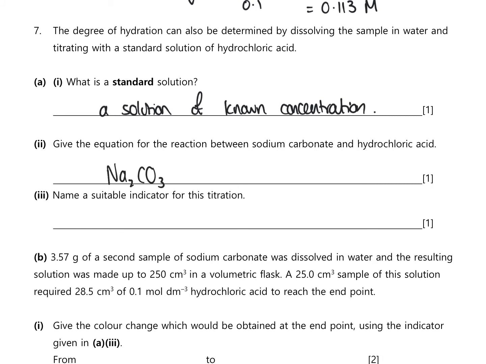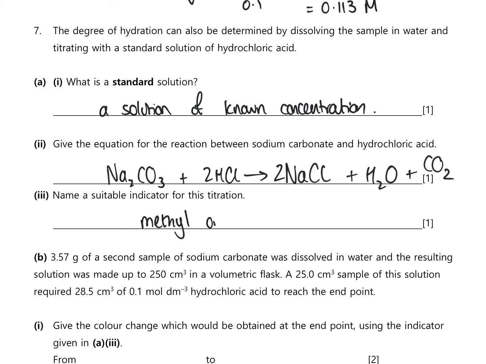That's Na2CO3 plus 2HCl, giving you 2NaCl plus H2O plus CO2. This is a really common example with the degree of hydration calculations, and so make sure you know that equation well. Know that a metal carbonate reacts with acid to produce a salt, water and carbon dioxide, and then balance from there. Name a suitable indicator for this titration. This actually needs to be methyl orange. Sodium carbonate is technically not a base because a base is something that reacts with an acid to produce a salt and water only.